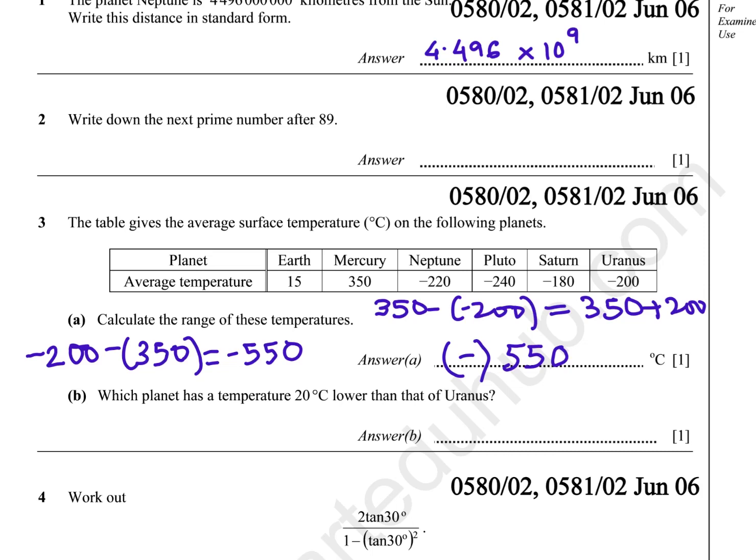Okay. The next question is, which planet has a temperature 20 degrees Celsius lower than that of Uranus? Now, in negative numbers, you need to remember that if you have two negative numbers, for example, minus 200 and minus 220, the difference between these is 20 degrees.